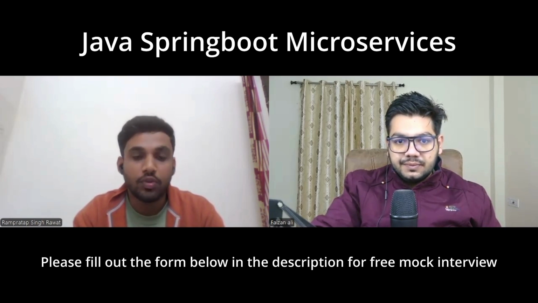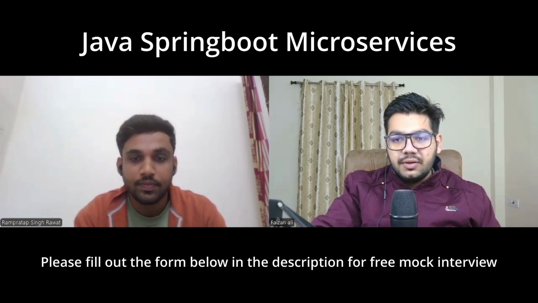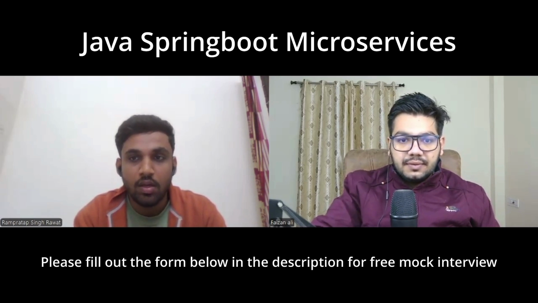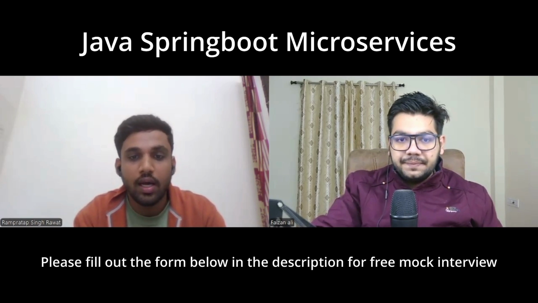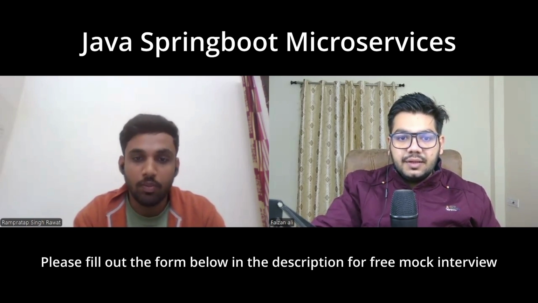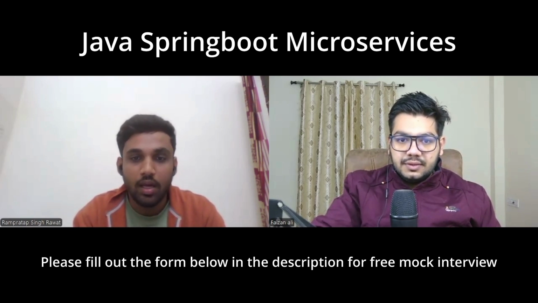And which logging tool are you using? In the current project, I am using SLF4J. Is it default or external? No, it's not default. Logback is the default, and we are using SLF4J. Okay, got it.